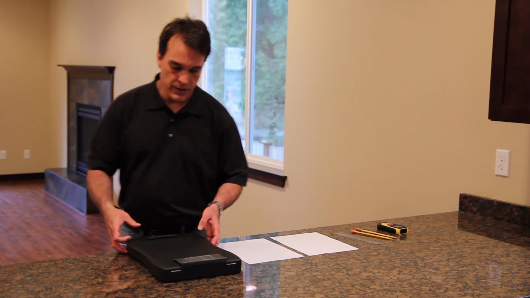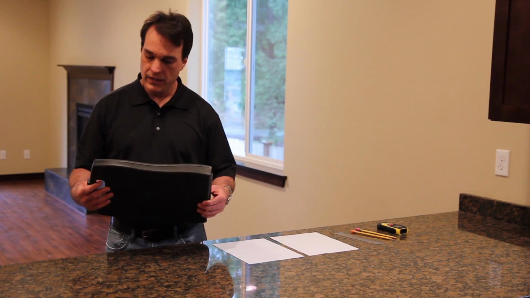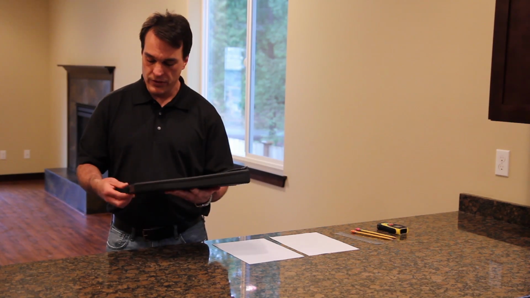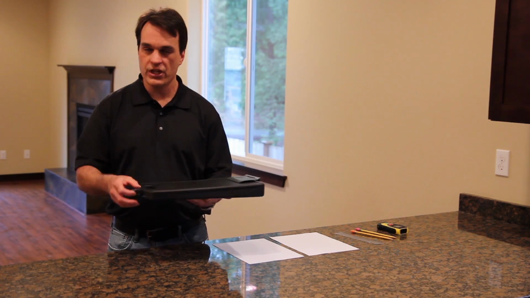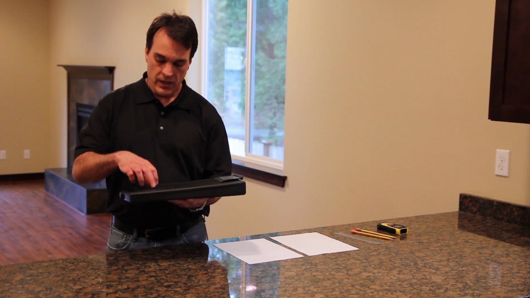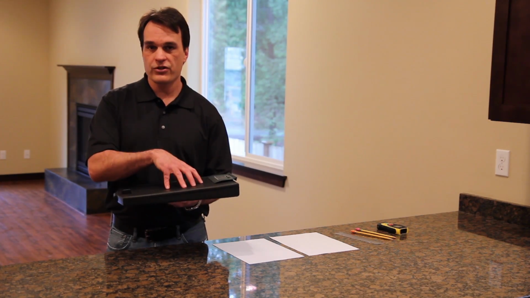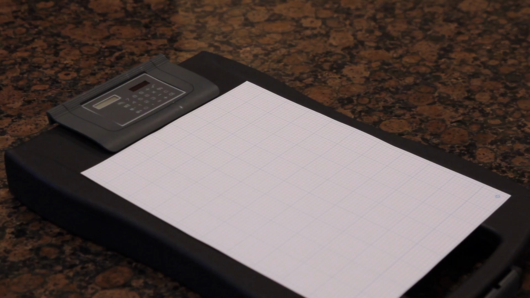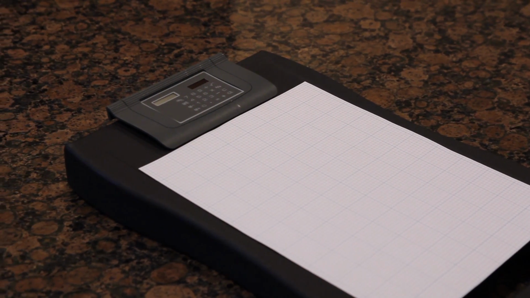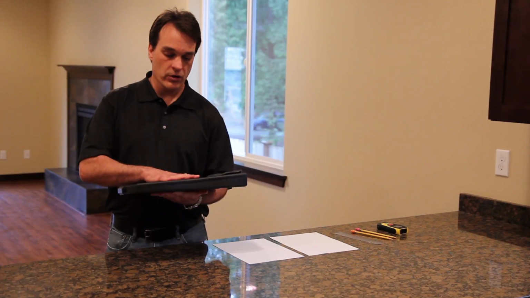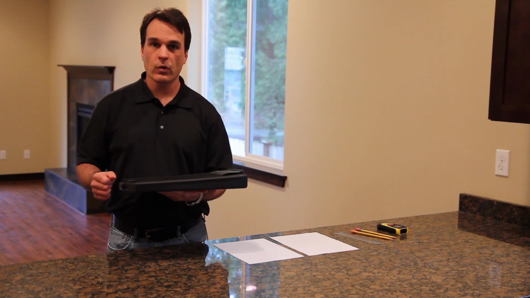And the last tool is also something to draw on. I use this because it has a little storage case and I'm able to keep my pencils, sharpener, and extra graph paper in there. It's also got a little calculator on it. And I'm able to walk through and draw on a hard surface as I'm drawing the floor plan. What we're going to do right now is show you how the laser measure works real quick as far as capturing measurements.